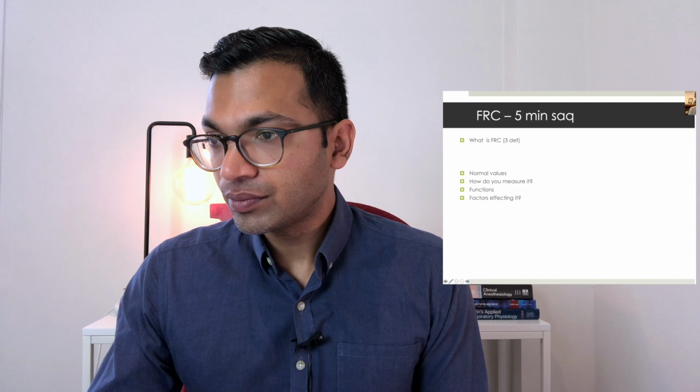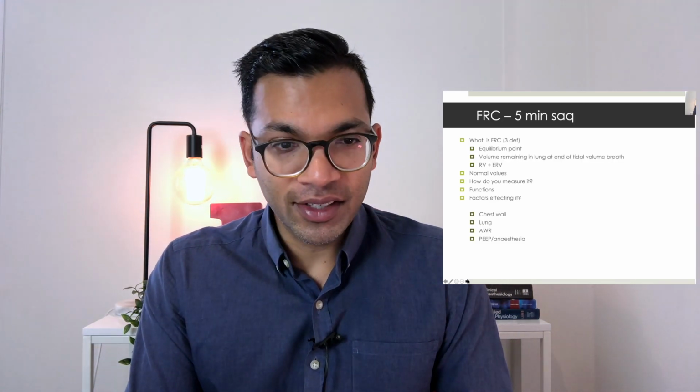So FRC, my definitions were it's the volume of air left in the lungs at the end of tidal expiration. It's also the point of equilibrium of elastic recoil between the lung and the chest wall. And it's the lung volume at which compliance is maximal. And it's composed of residual volume plus expiratory reserve volume. Yeah, sounds good. Keep going.